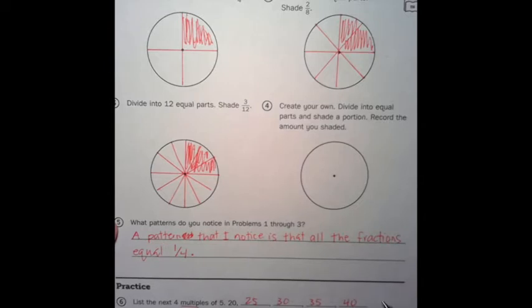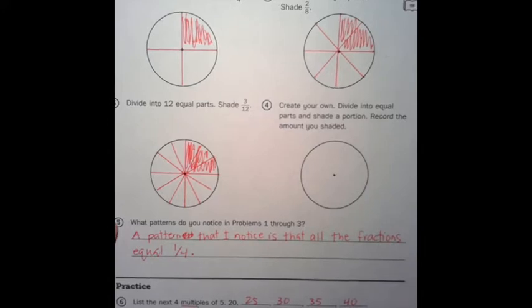How about 7? Does 7 times anything equal 48? Nope. So I'm going to go to 8. Does 8 times anything equal 48? Yeah, 8 times 6. So now that we've started repeating, then we don't have any more factors.